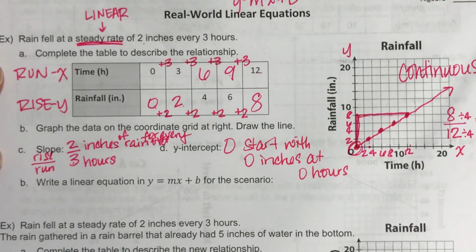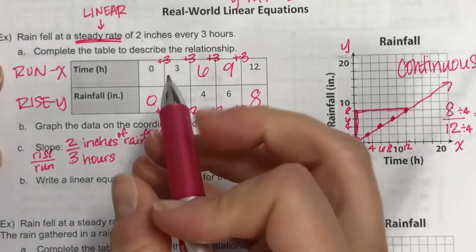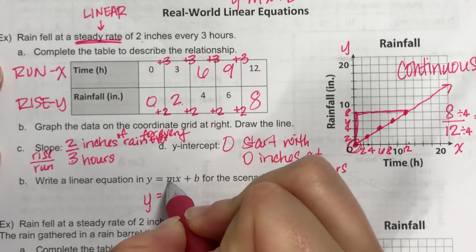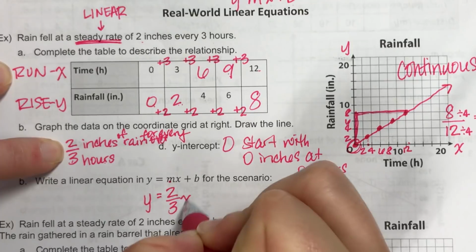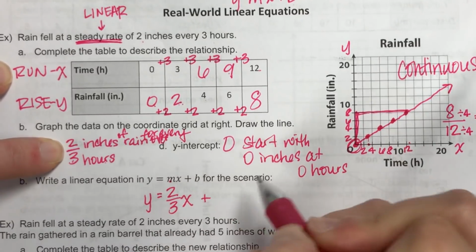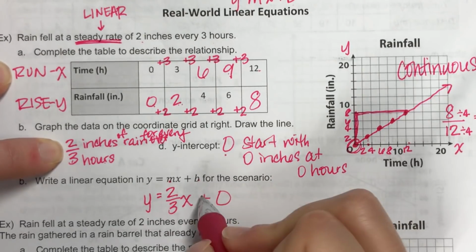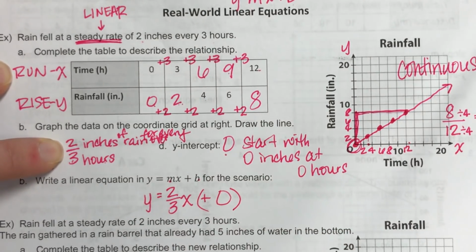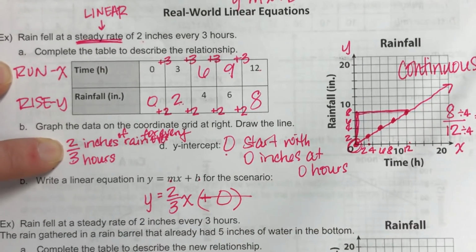Then we just bring it back to the math a little bit. We've been talking meaning and real life. If I bring it back to the math, I'm going to say, okay, y equals my m value. I know my slope is now 2/3, then an x, plus my y-intercept is 0, which I don't really have to have, that plus 0 on there, but you can. It's not going to hurt anything. So you don't have to put that on there, but you can.